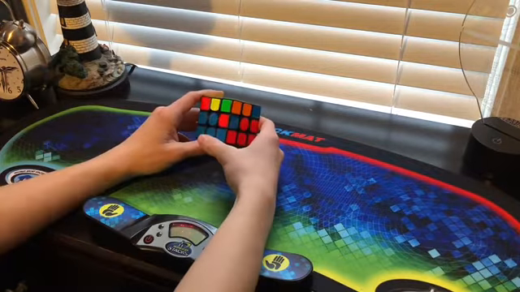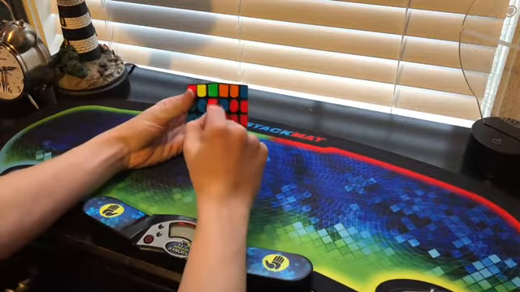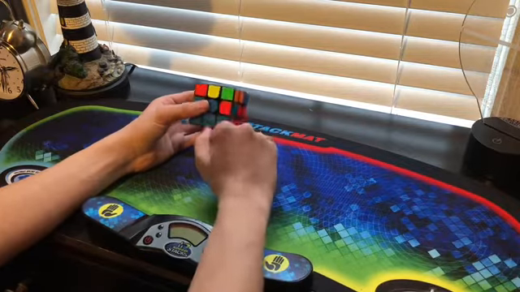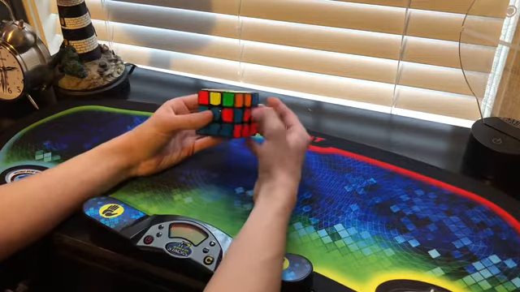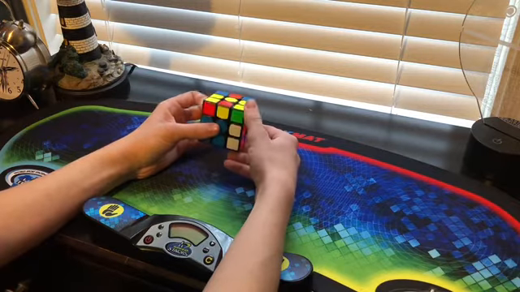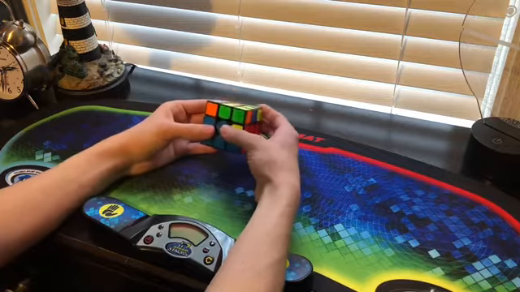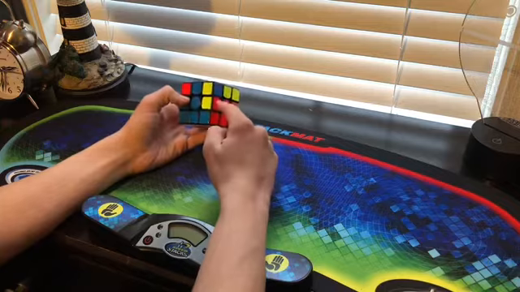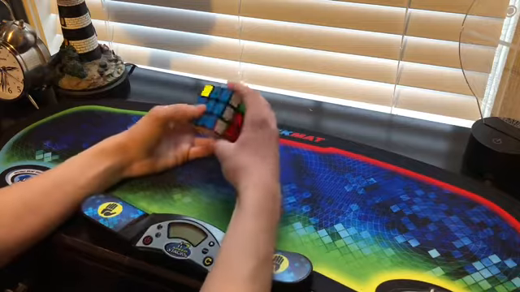Okay, the last case you might have is where the edge is flipped. So this edge is flipped. You're pretty much going to do the same thing. I'm just going to go to the right because I just feel like going to the right today. So you do that algorithm that goes to the right: U, R, U prime, R prime, U prime, F prime, U, F. Then you can solve the edge like normal. So this is the blue and blue, the red goes to the right, so you do that same algorithm.